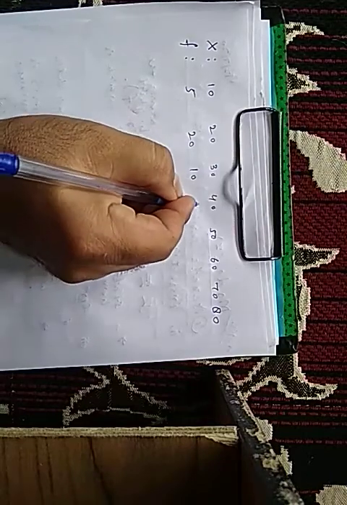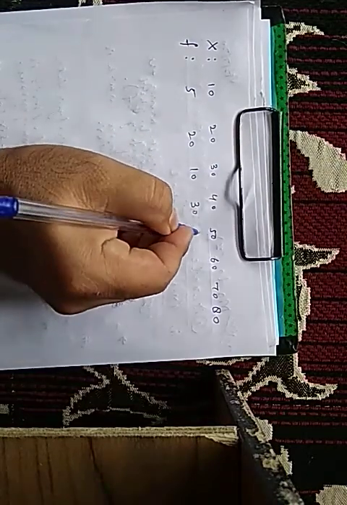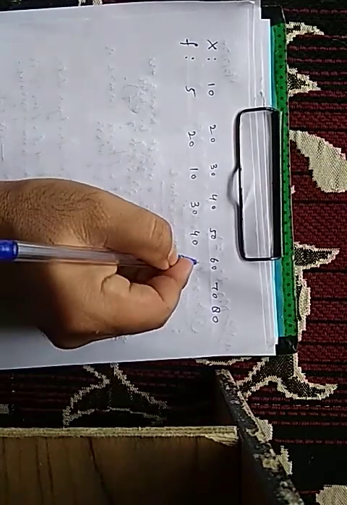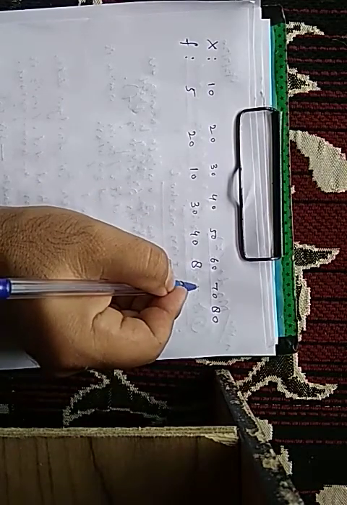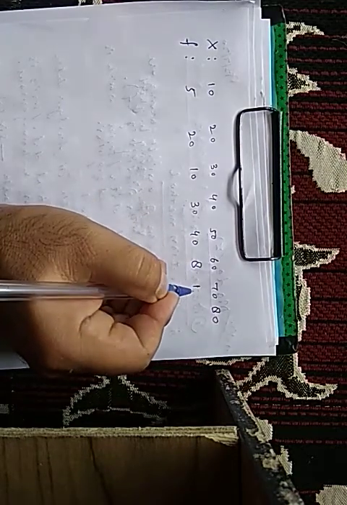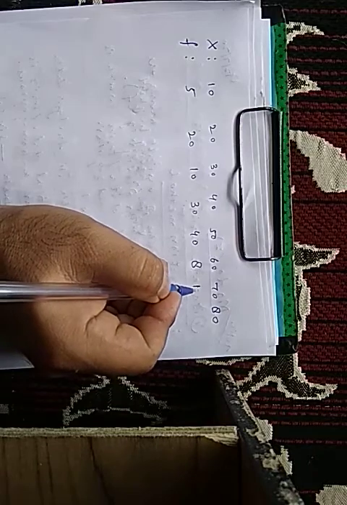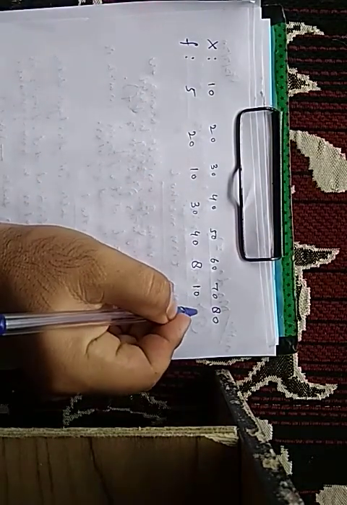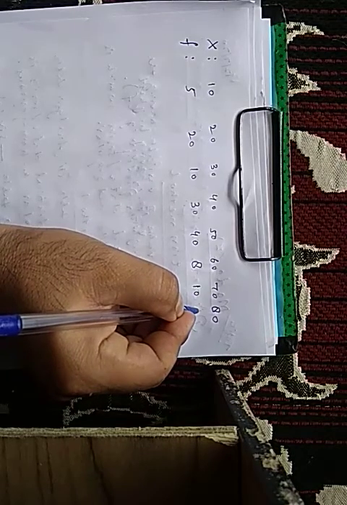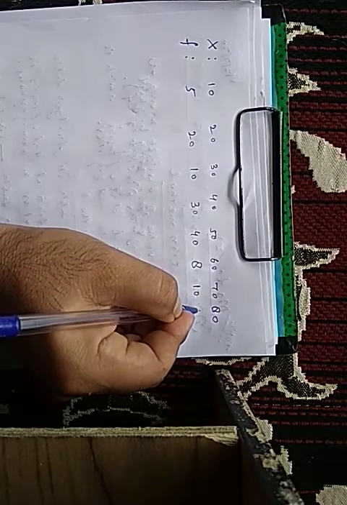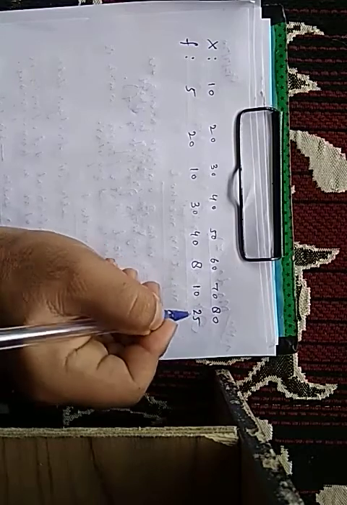Suppose the frequency of the variable x is given as 5, 20, 10, 30, 40, 8, 10 and 25.